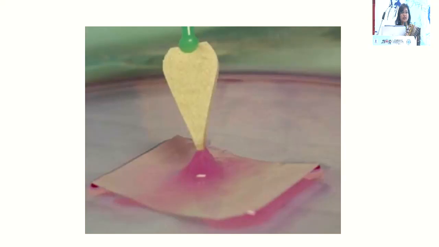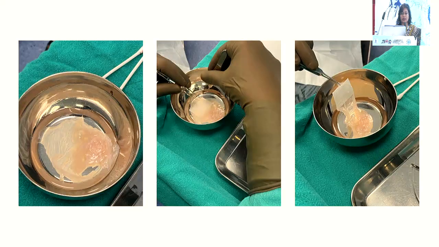And this is how it is available over the nitrocellulose paper, draped over that. And this is just to show that the stromal side is up over here, where as soon as you touch the sponge, it sticks to this. So if the epithelial side we touch with the sponge, this will not happen.